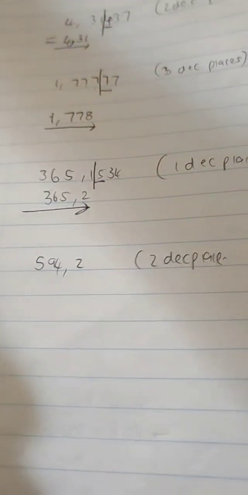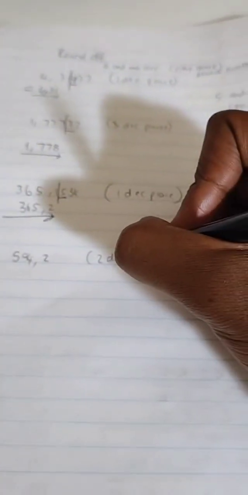Okay, 2 decimal places, 594,2. Round off to 2 decimal places, 594,2. Okay, very good, guys.